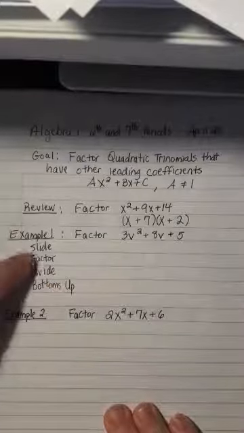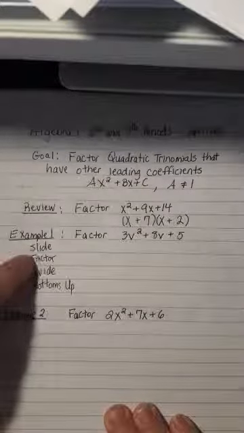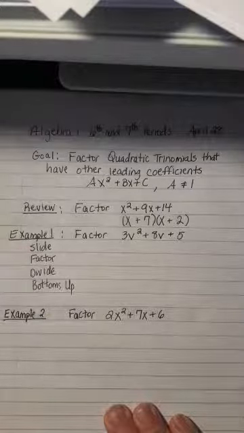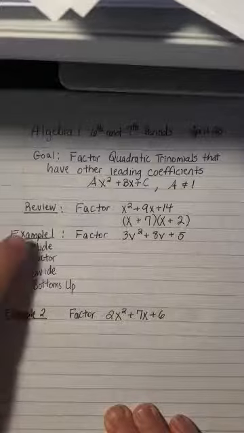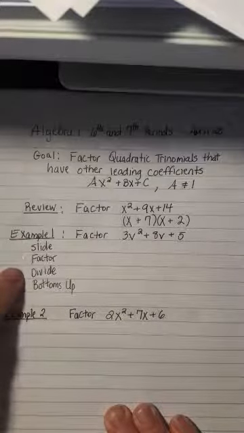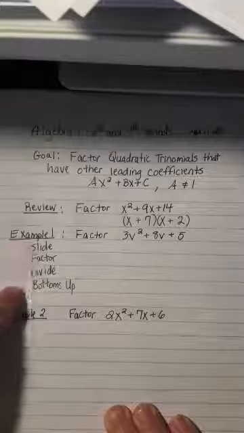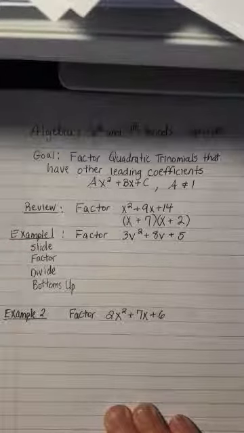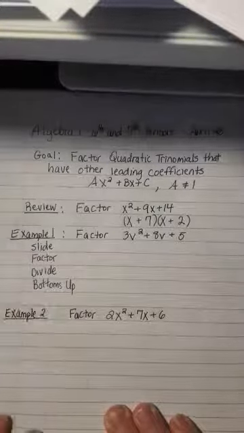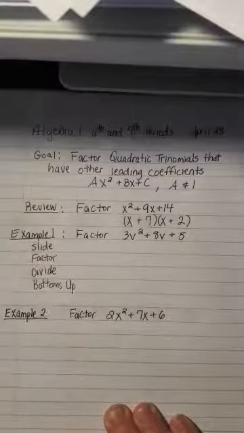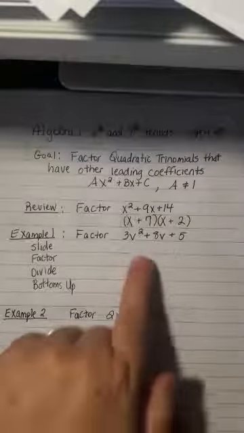Again, if you say slide-factor together like a hyphenated word, it might be easier to remember. Slide, factor, divide, bottoms up. You need to be able to say that a lot so you can remember the steps. Once you have that in your brain, it tells you the steps to do on this.